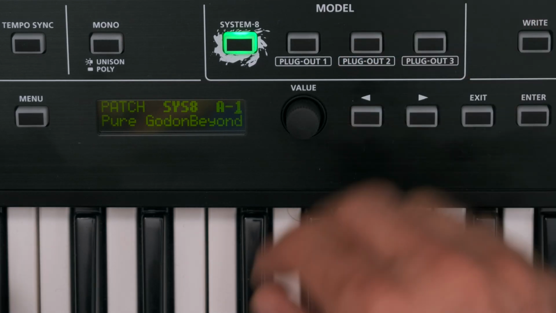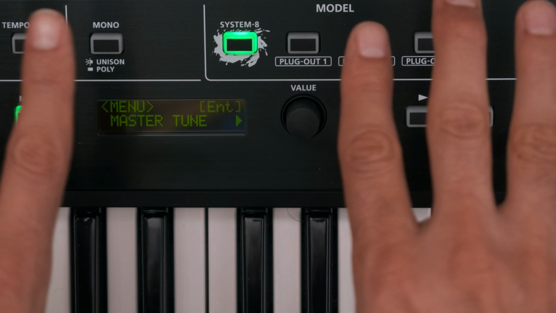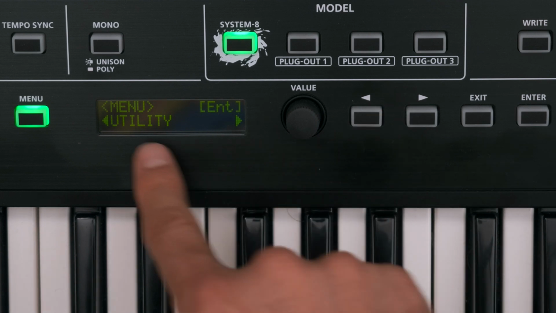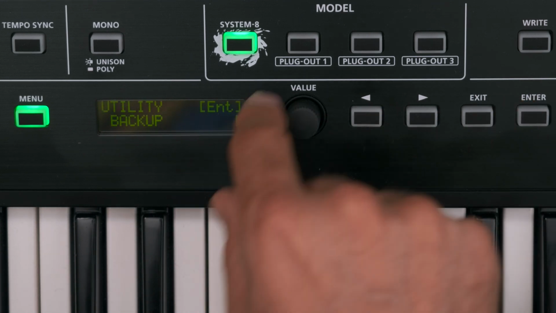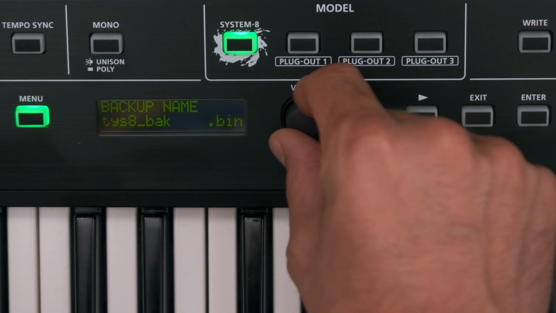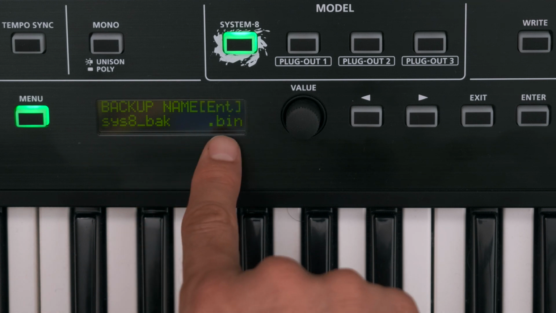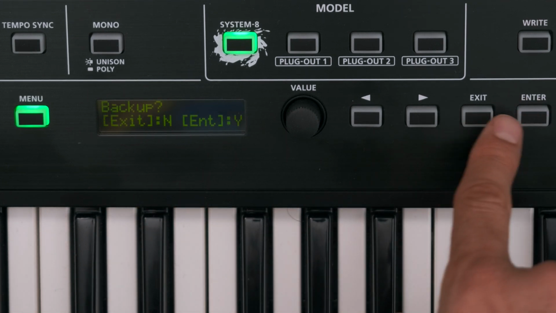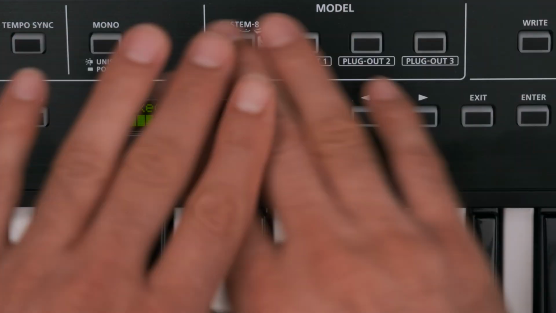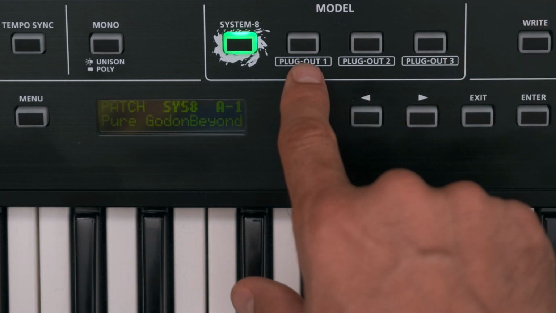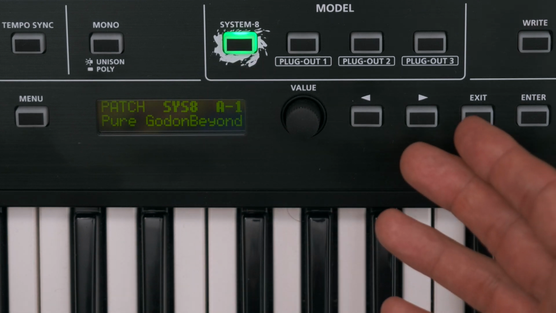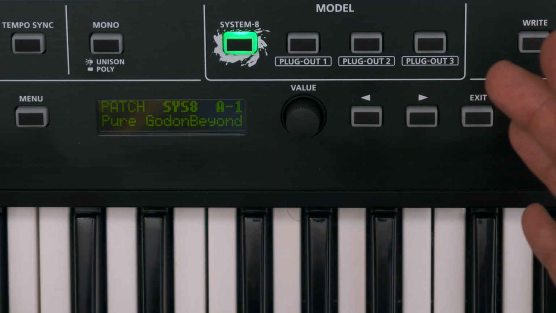Okay, the SD card is in place. Let's go into the menu and take a backup before we load something into it. So let's see, go here to utility, enter. Backup is the first option there, enter. Now we can name this backup if we want to, System-8 backup.bin, enter. Do you want to backup? Yes, enter. So now it's going to write a complete backup of all of the sounds and everything on all of the plugouts, including the System-8. So now it's done. Now we know that we have a safe returning point.